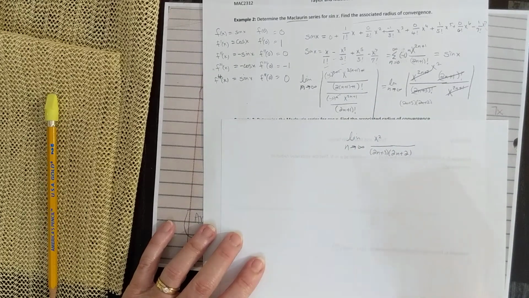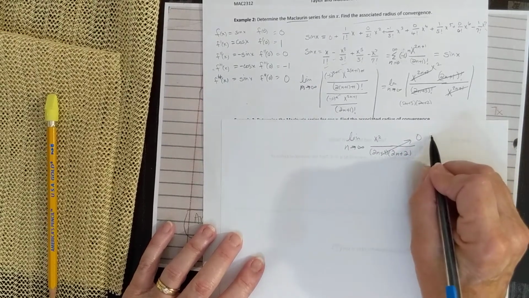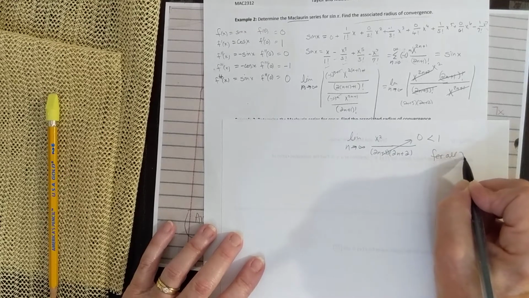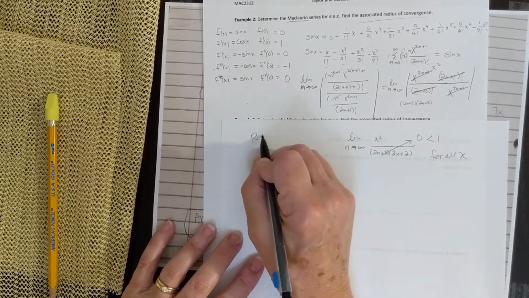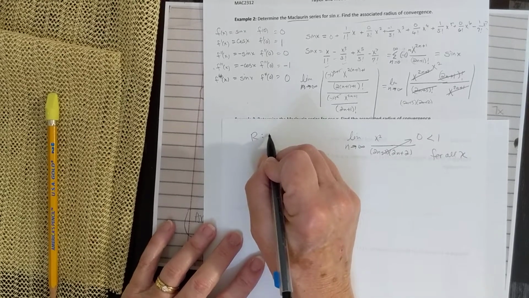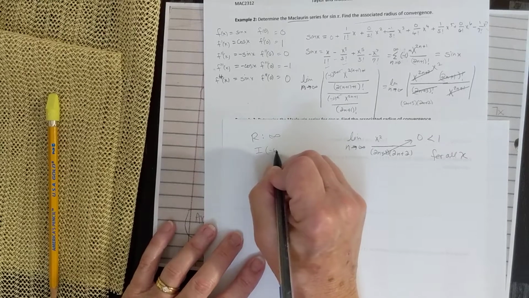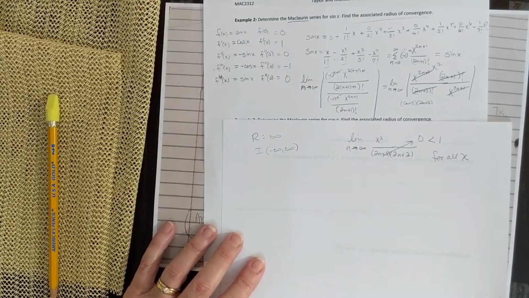As n goes to infinity, the denominator totally overwhelms the numerator, and this limit is 0, which is less than 1 for all x. So the radius of convergence for the sine of x power series is infinity, and the interval is negative infinity to infinity.